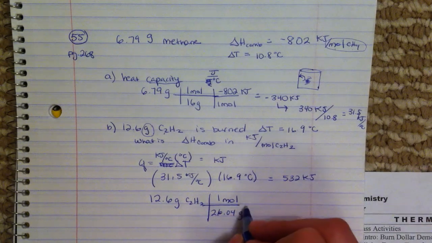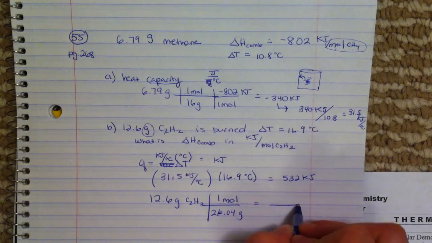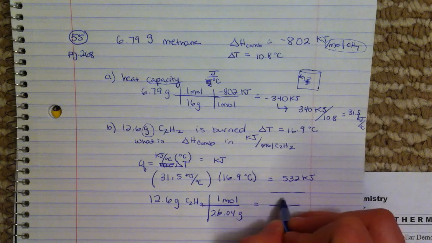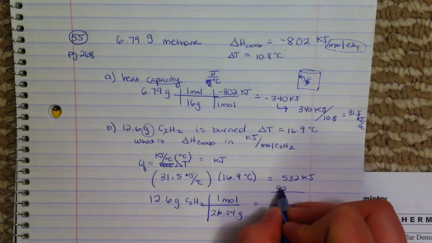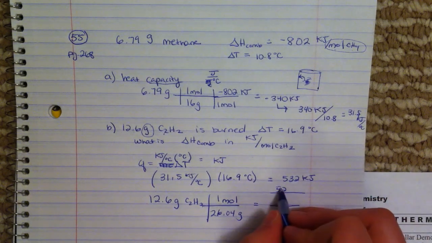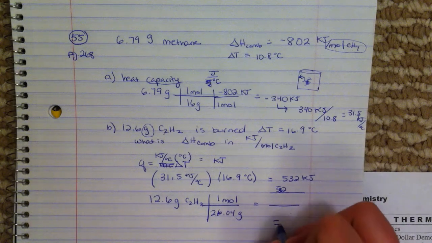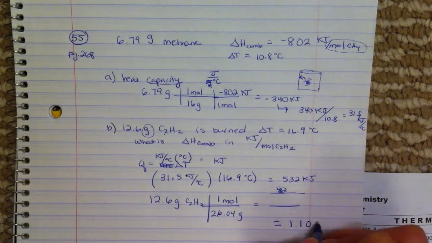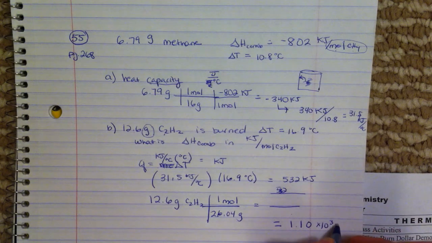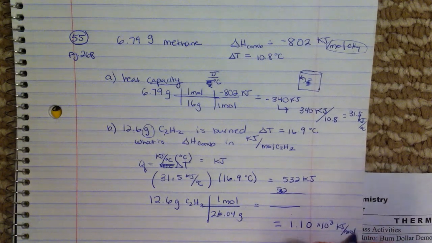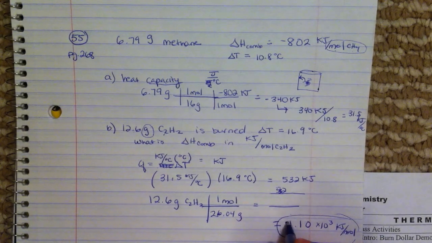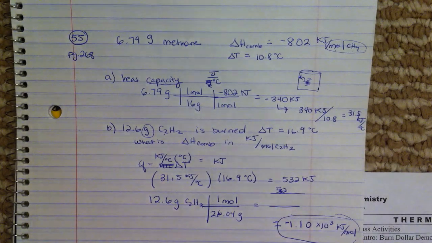And then you'll take that number, whatever number you get here, and you divide that many kilojoules by that number. So 532 divided by that number, and when you do that, your answer is going to be 1.10 times 10 to the third kilojoules per mole. And it would be negative because that's the heat released from the reaction.